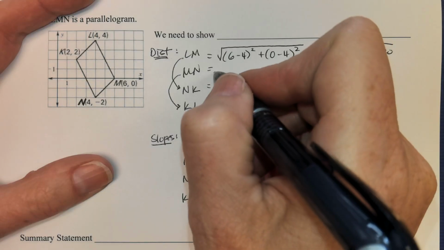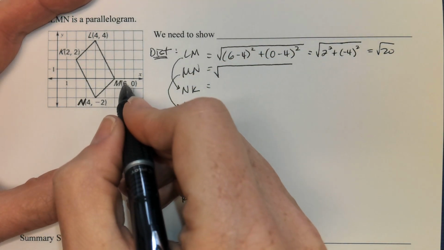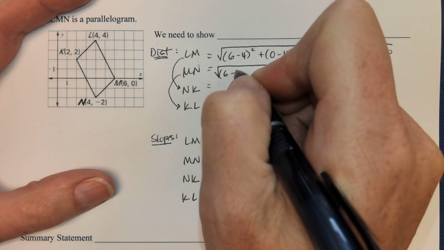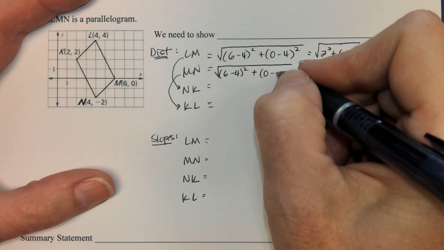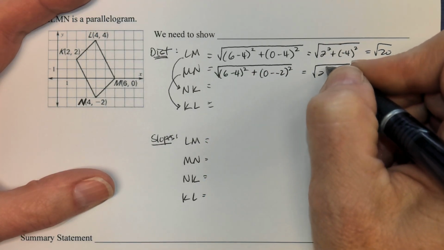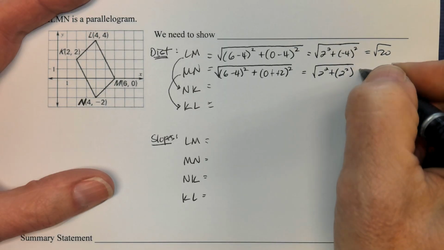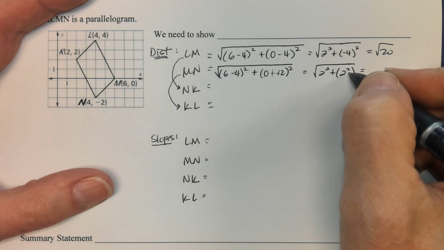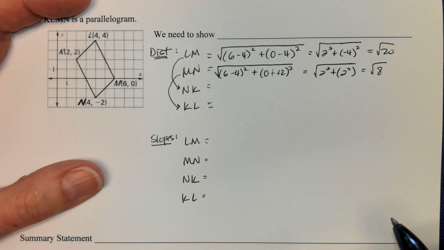So now we're going to do MN. And MN is going from right here. So I'm going to do 6 minus 4. And then I'm going to do 0 minus negative 2. So I get 2 squared again. And here I have 2 squared again. So I end up with, this being 4 and 4, square root of 8. Again, if you want to write the decimal, it's fine. You can just leave square root of 8.